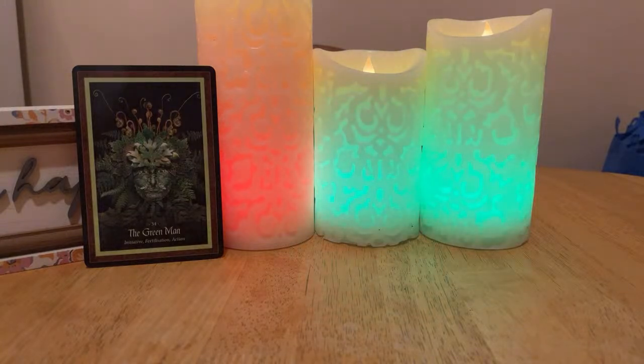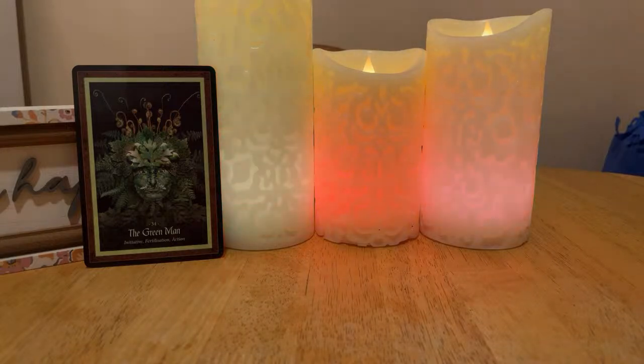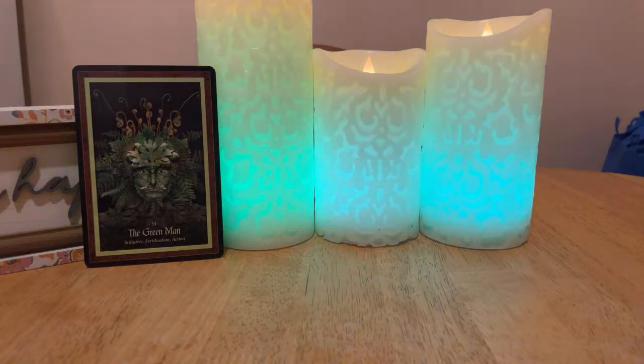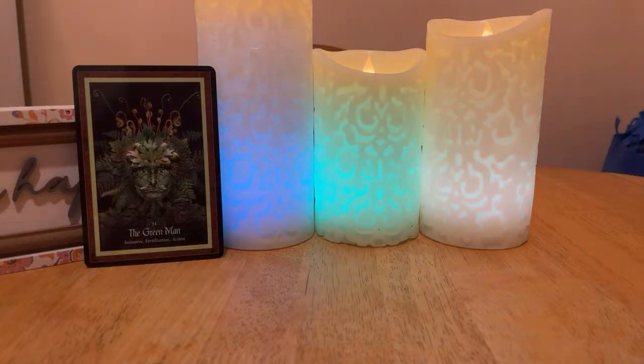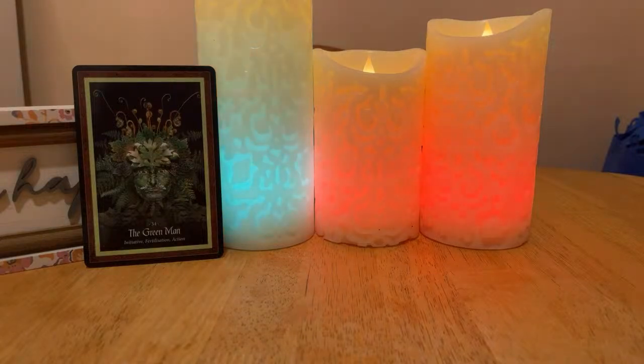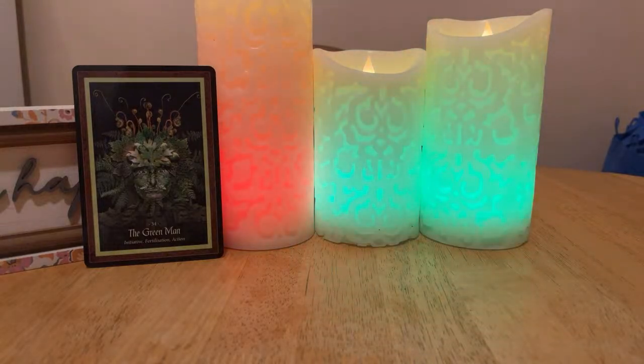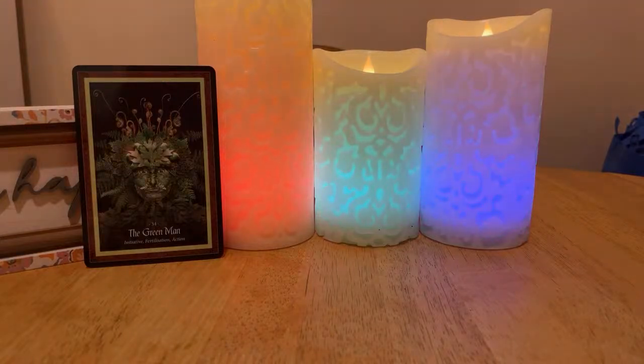Okay, so let me read from the book before we get started. And this is the Green Man, card number 34. Okay, and it says, again, initiative, fertilization, and action. Not so long ago, all was quiet, dark, and cold. But something has changed, and it will manifest into your world in significant ways through you and all around you.